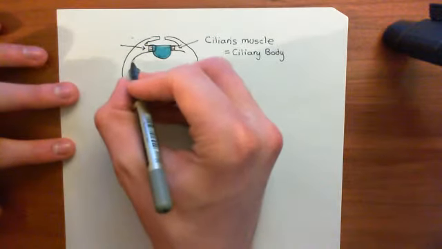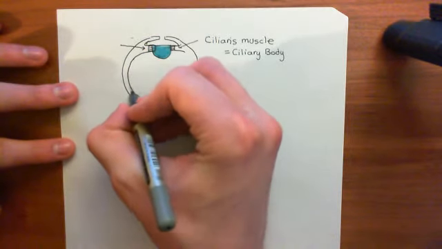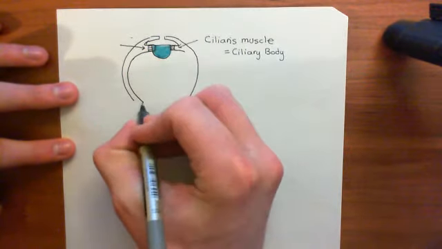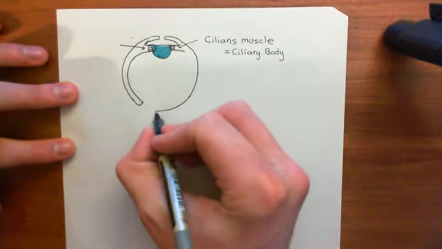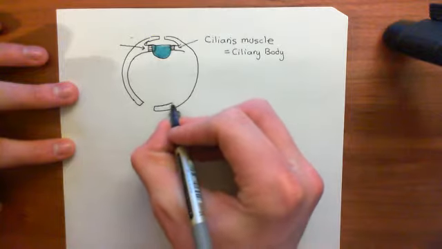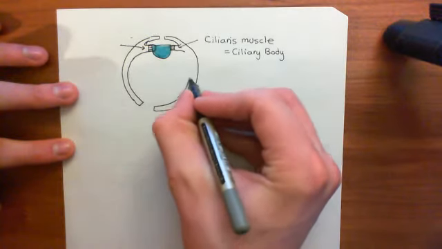Okay, then what happens is the choroid extends back round like this, and similarly on this side, but then it doesn't completely go round in a perfect sphere.